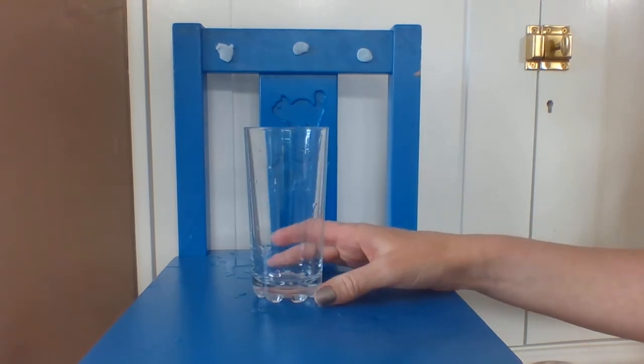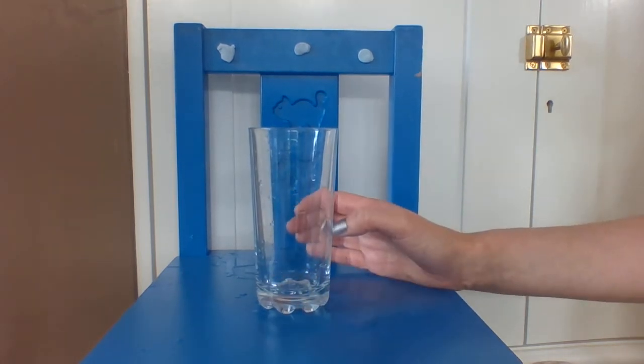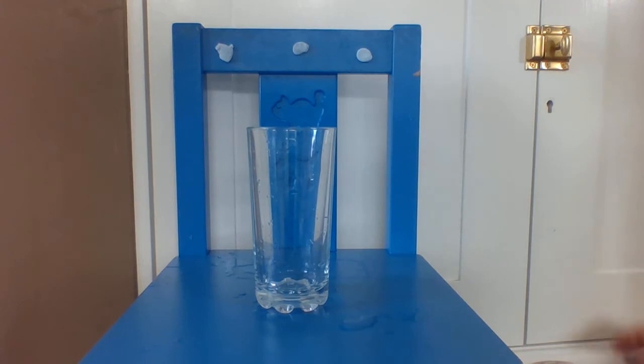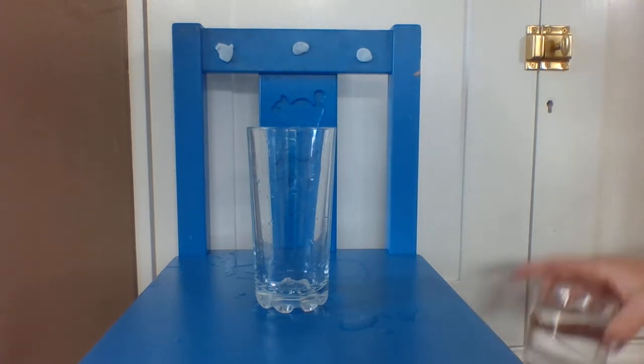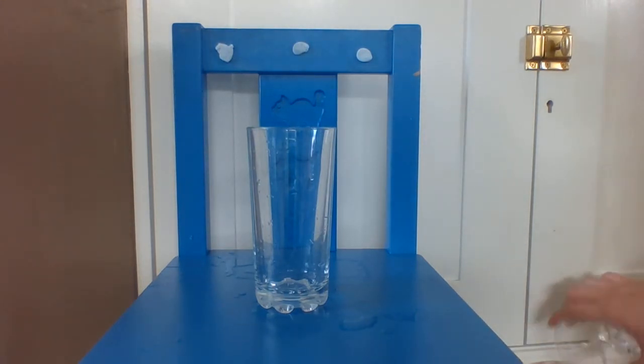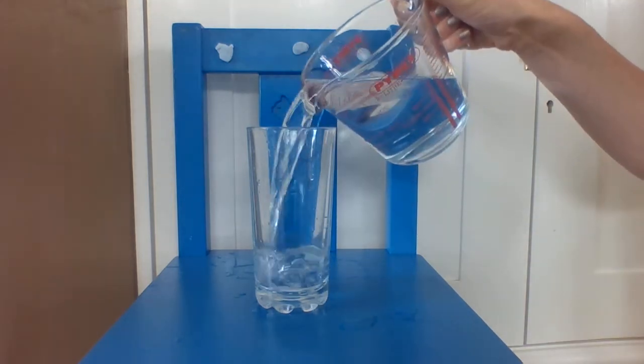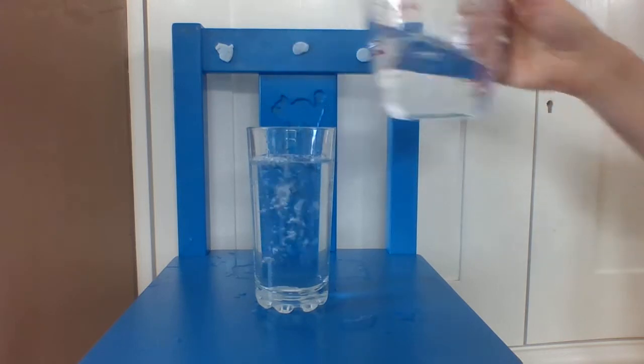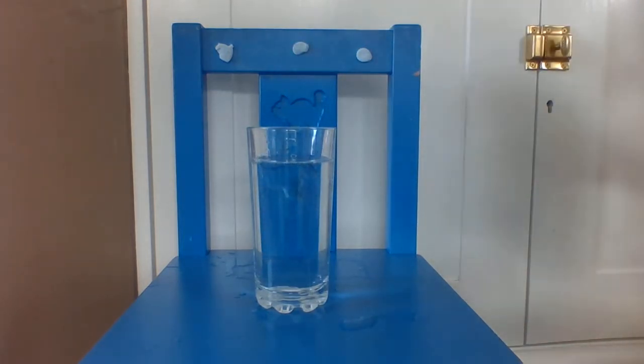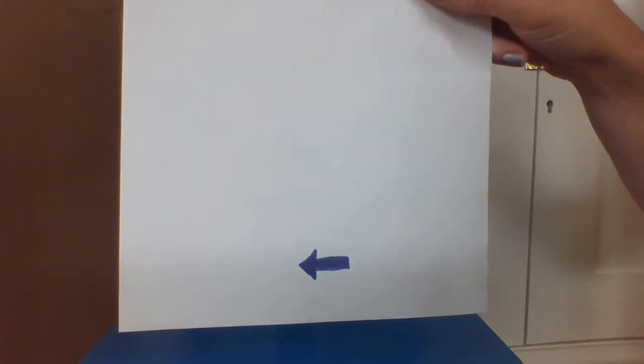Now we're going to use that refraction, that bending of light, to do a couple of other little fun experiments. So I'm going to take a slightly taller glass this time, and we're going to fill it up with water. And I have a piece of paper, and I've drawn an arrow on it.